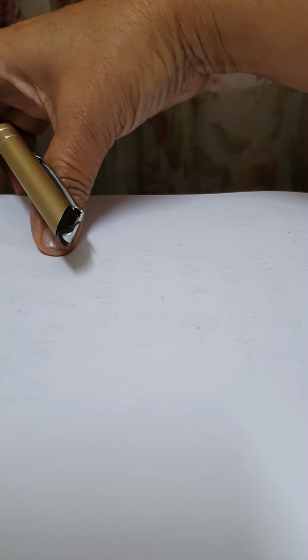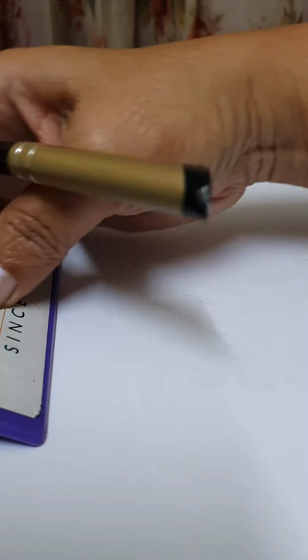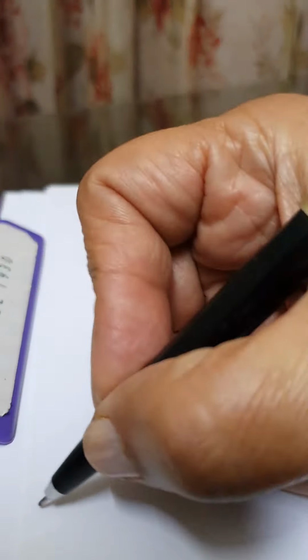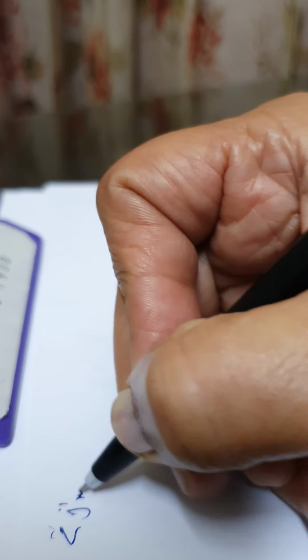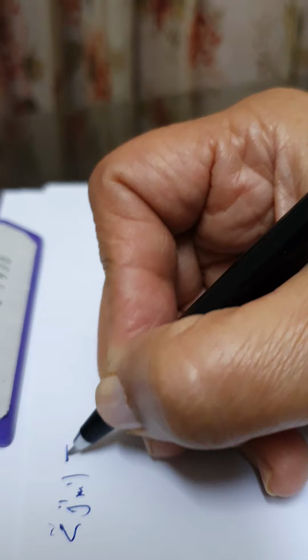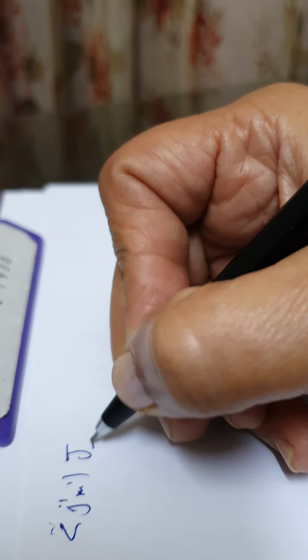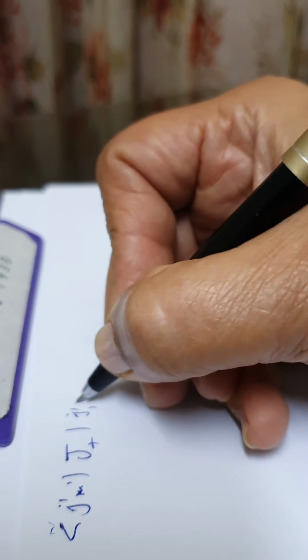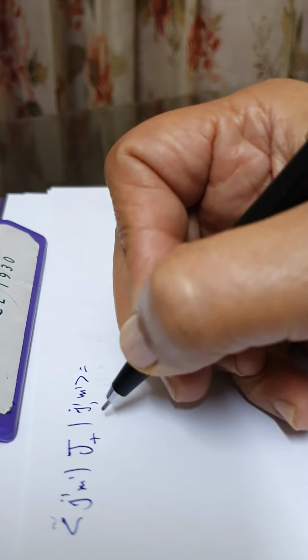Now let's write down the matrix elements for the J plus operator. The matrix element of the J plus operator will be written as ⟨j′m′|J₊|jm⟩. We have done it.